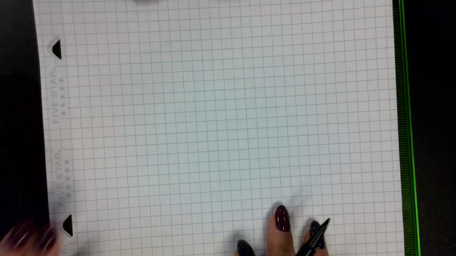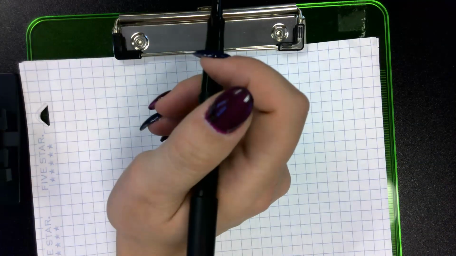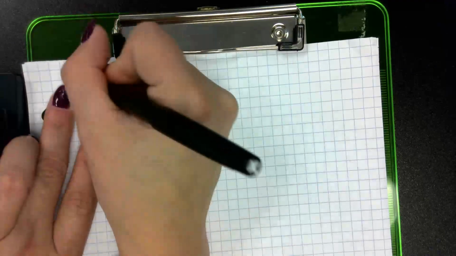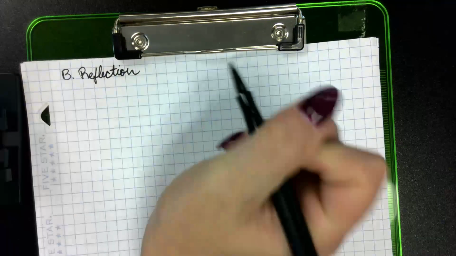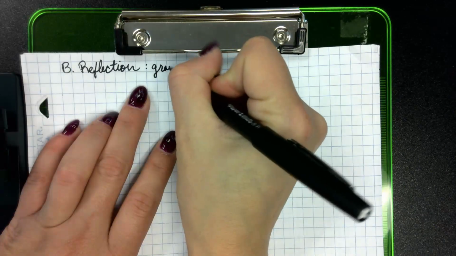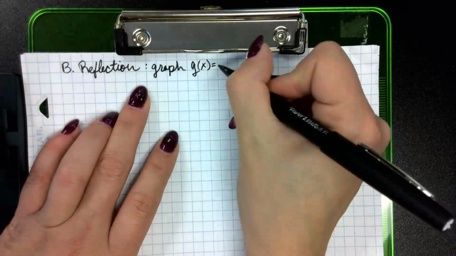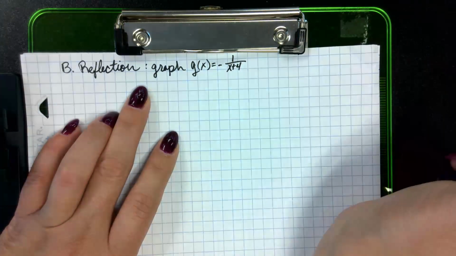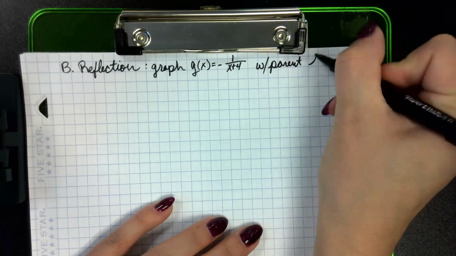G is reflection. We have a reflection, and we're told to graph g of x equals negative 1 over, and then in the denominator, x plus 4, with its parent. So with parent f of x.